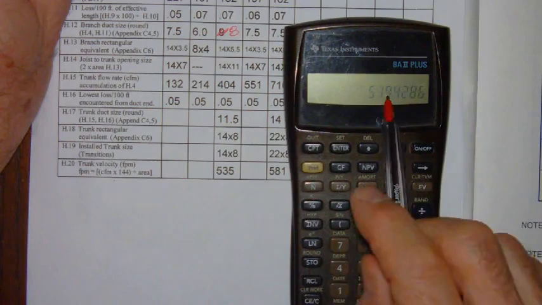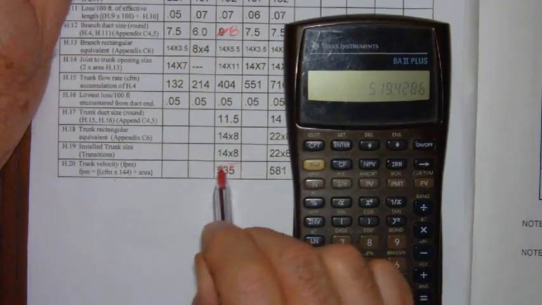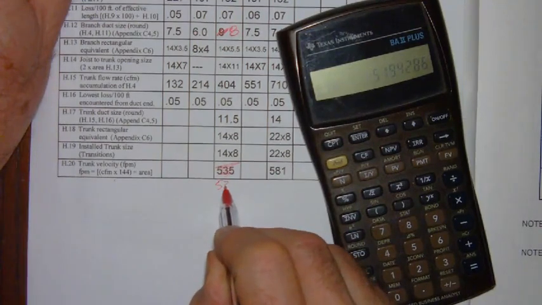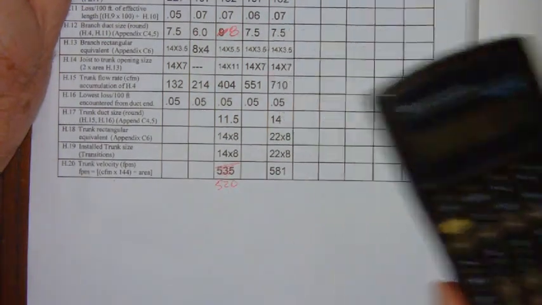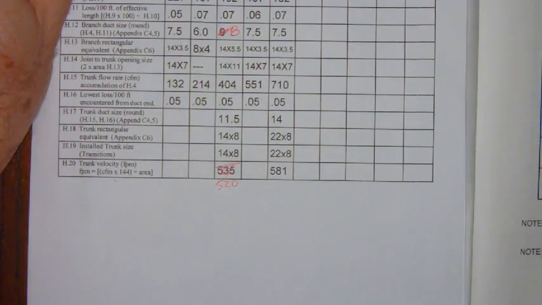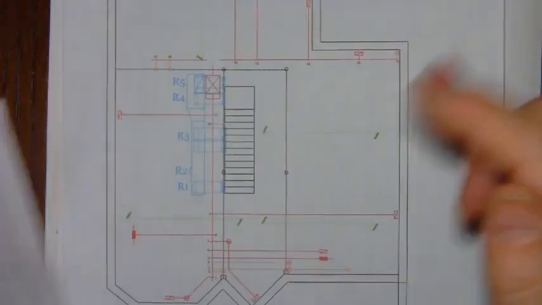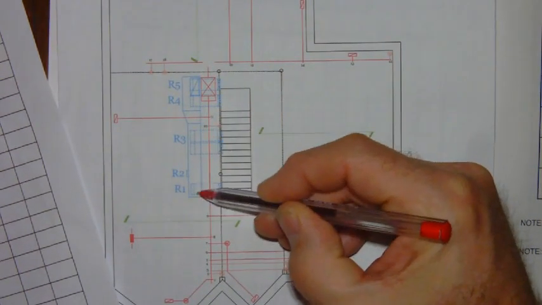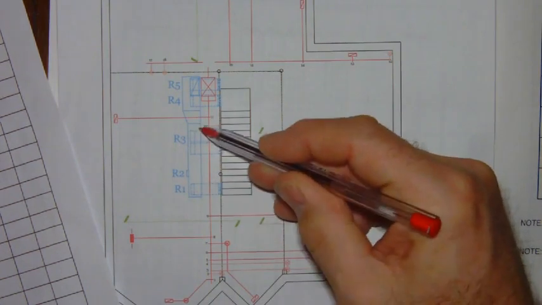And we end up with a velocity of 520 feet per minute. So now we know that we need a 14 by 8 duct for this section here.